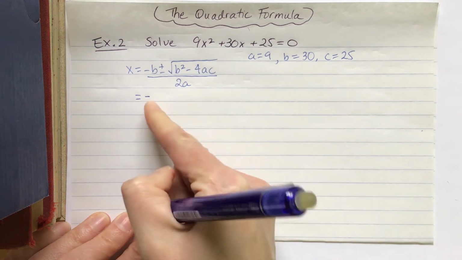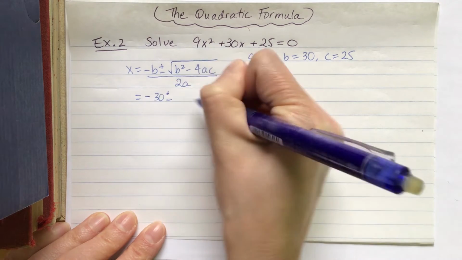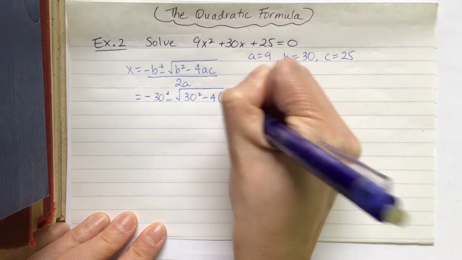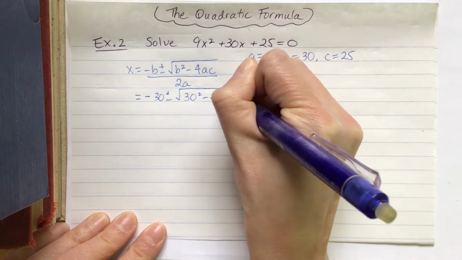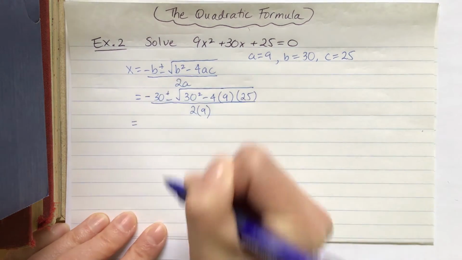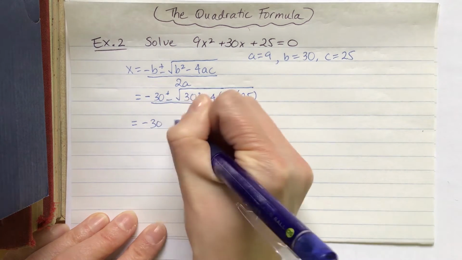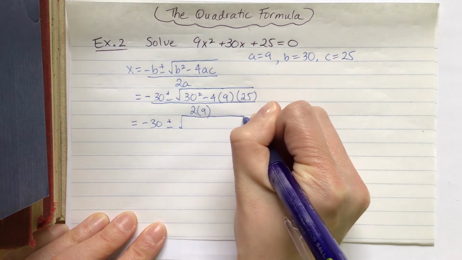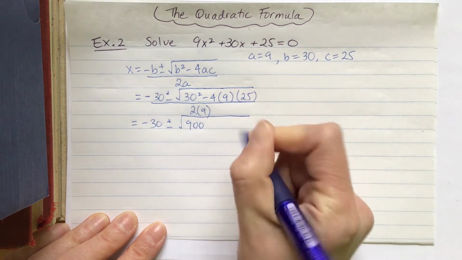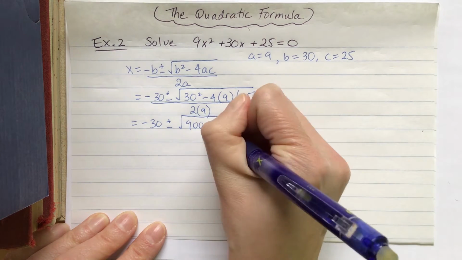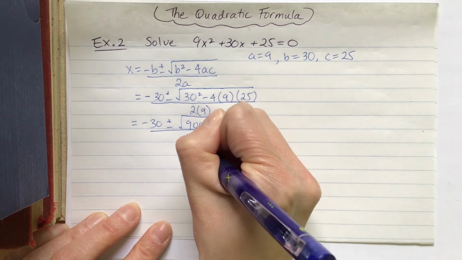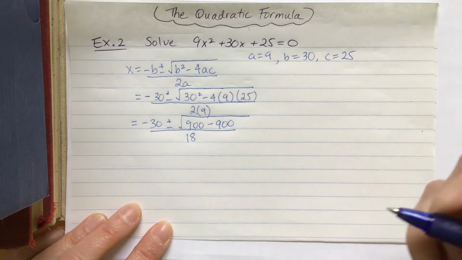So we have x is going to be equal to negative 30 plus or minus the square root of 30 squared minus 4 times 9 times 25. All of that is over 2 times 9. And we're just going to continue simplifying here. So 30 squared gives us 900, and 4 times 9 times 25 also gives us 900. So obviously for the bigger numbers you can use your calculator, or if there are decimals or fractions, you can always just put those into your calculator.